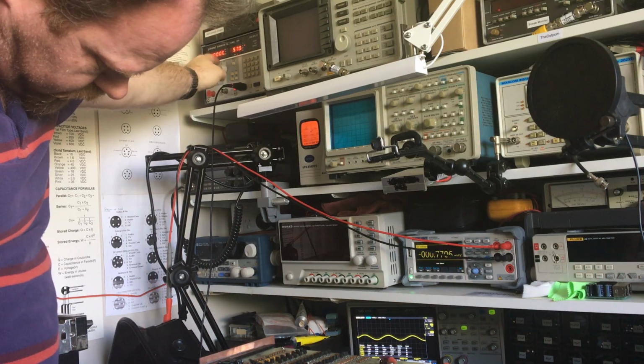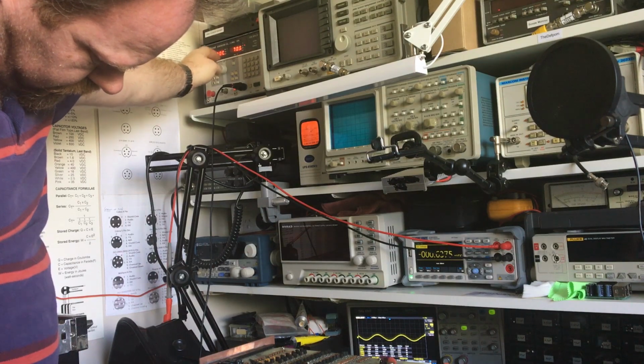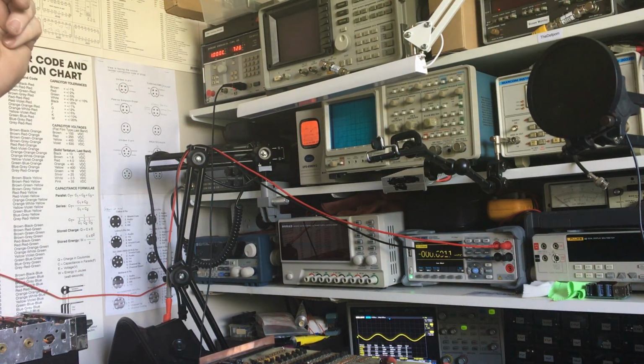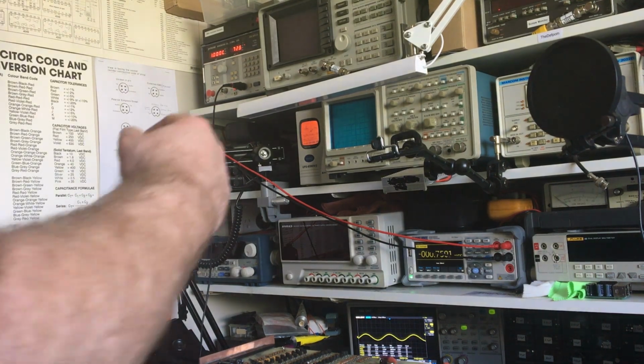Interesting. It's not doing the same thing now. Anyway, I don't know what range, like 1 kilohertz, 1 kilohertz. Right. I wonder why I did that overdriving. That's strange.